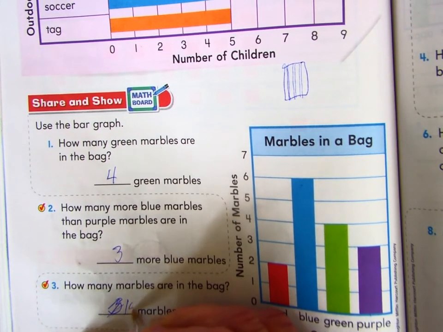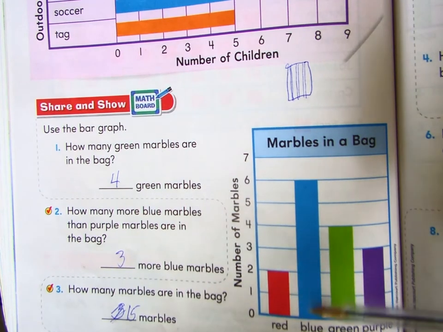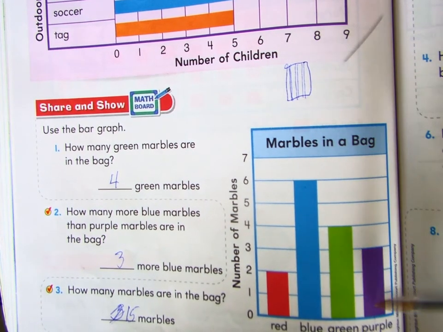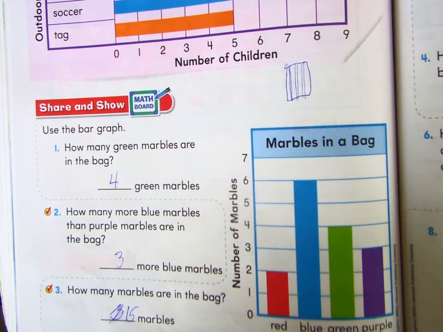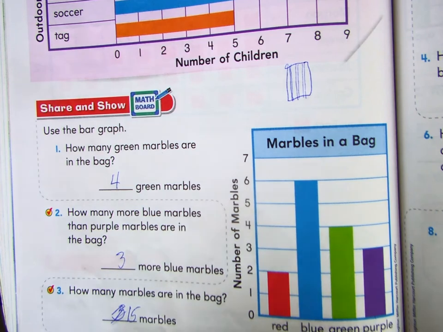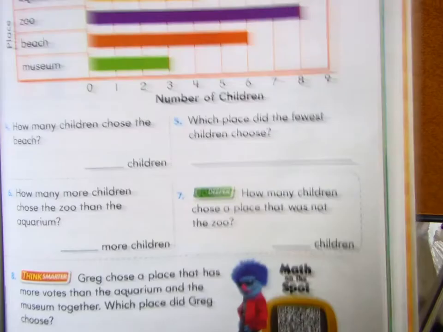15, right? 10 más 5 son 15. Now let's count and see. 1, 2, 3, 4, 5, 6, 7, 8, 9, 10, 11, 12, 13, 14, 15. Ta-da! I added first. I like doing it that way instead of counting all the time. Okay, let's move on to the other side.